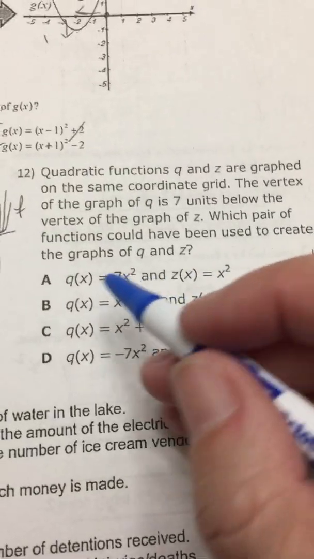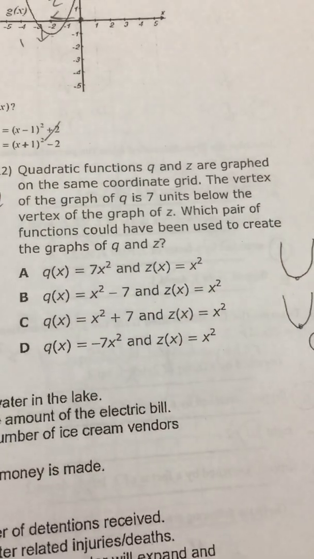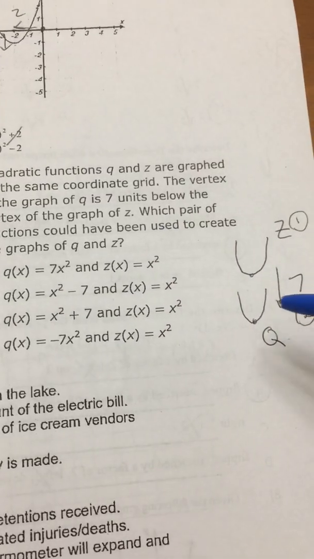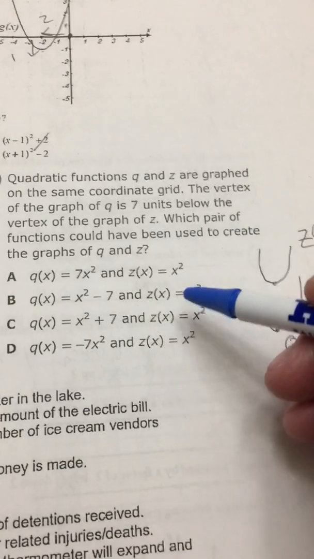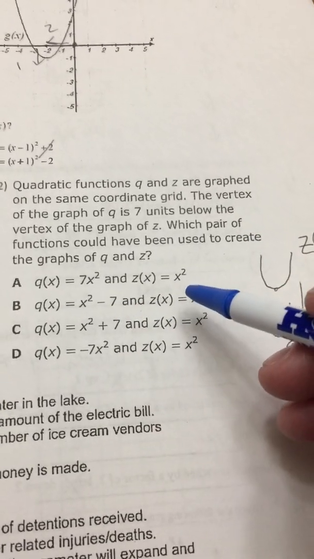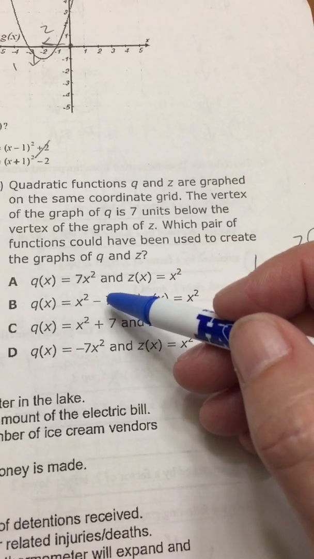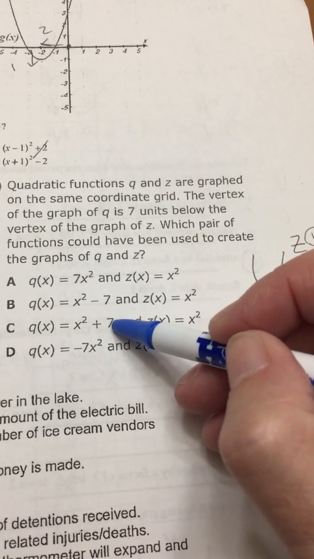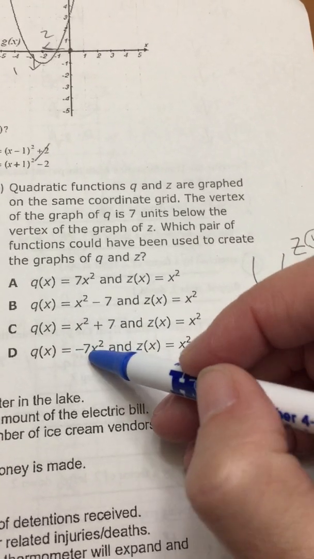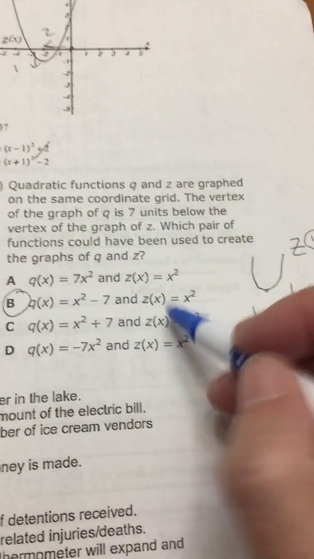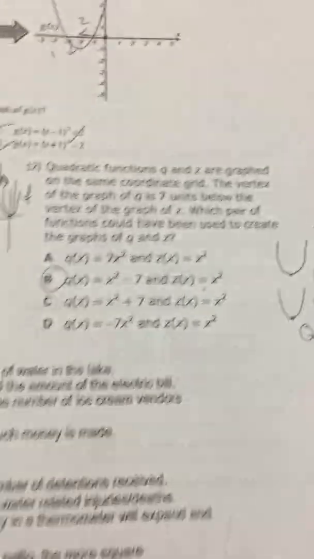So I'm looking for one, and I literally could put these in the calculator and see which one matches this picture. Just make sure that the Q is the one on bottom and Z is the one on top. Now I'm going to use the shorthand for this, and so over here, this makes it skinnier. This makes it go down 7, this goes up 7, and that makes it flip and get skinnier. So the one that went down 7 was B. And if you put those two equations in the calculator, they look just like this picture.